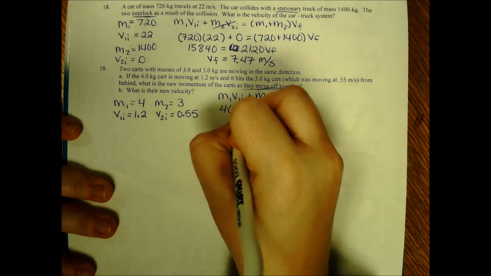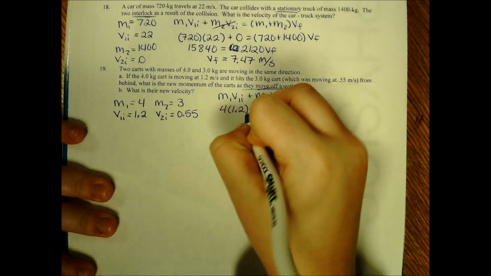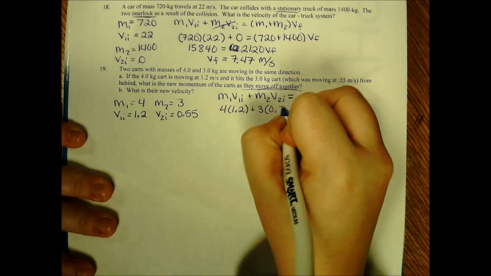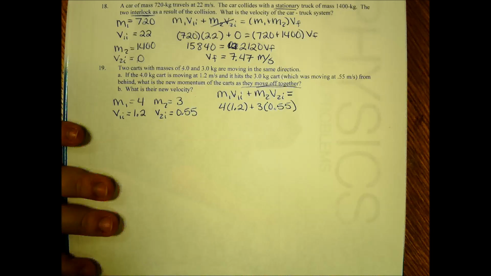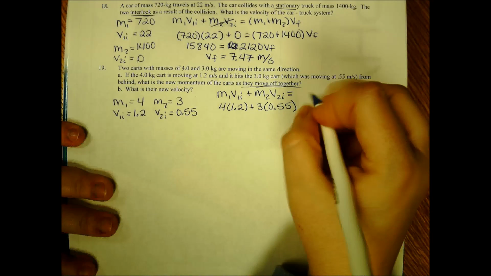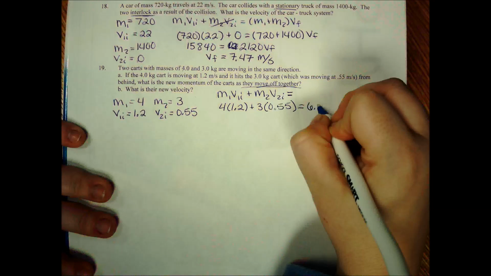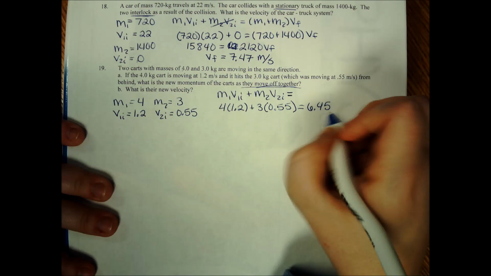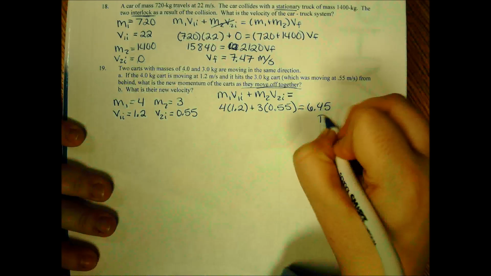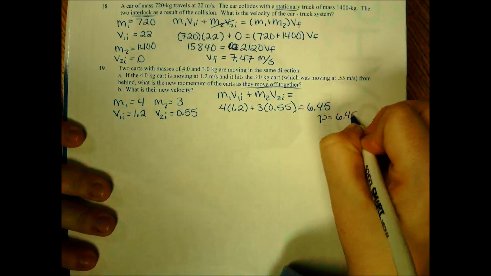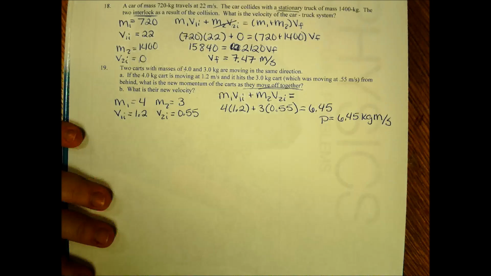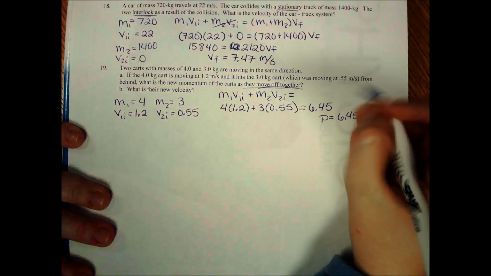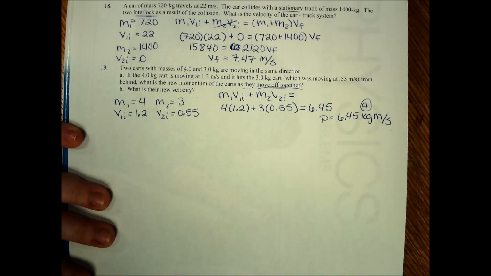So 4 times 1.2 plus 3 times 0.55. We don't have to make anything negative here because they're moving in the same direction. So I'm getting 6.45. So that's their momentum. P equals 6.45 kg m per s. Part B then asks for the final velocity.